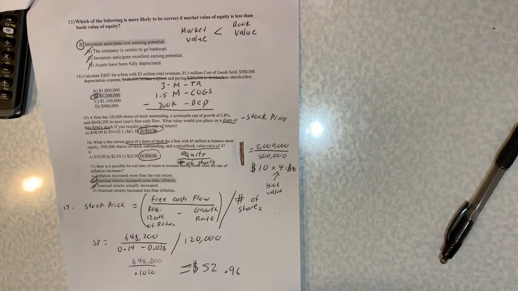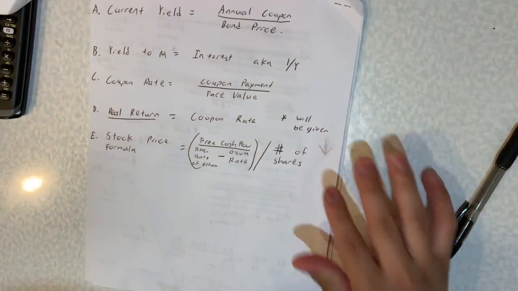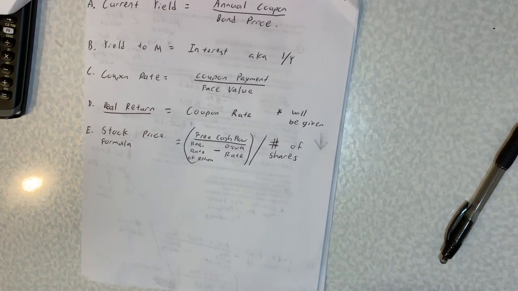Also, things I would recommend that you write down and remember are these: current yield formula, yield to maturity, coupon rate, real return, and stock price formula. Try to memorize those, and good luck on your exams.